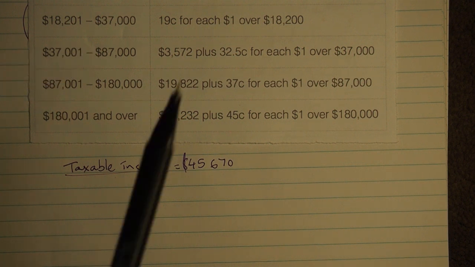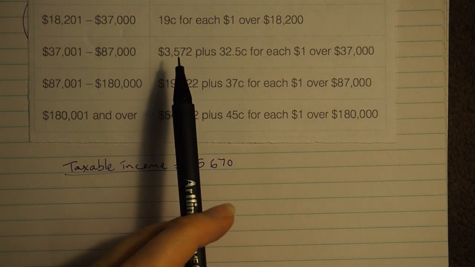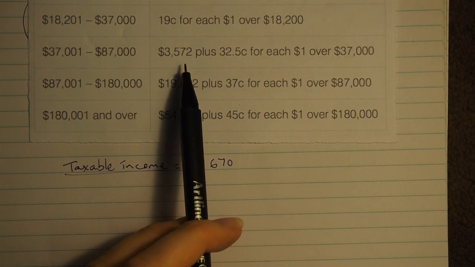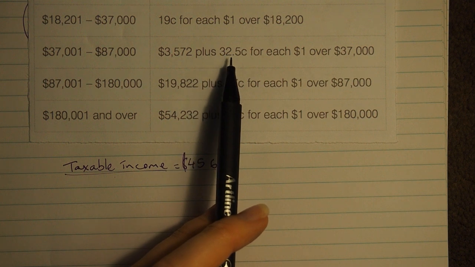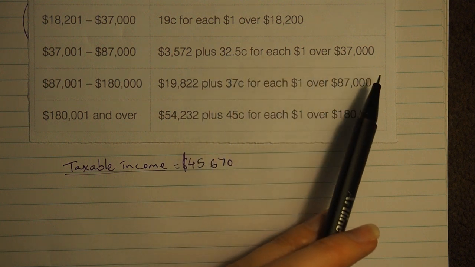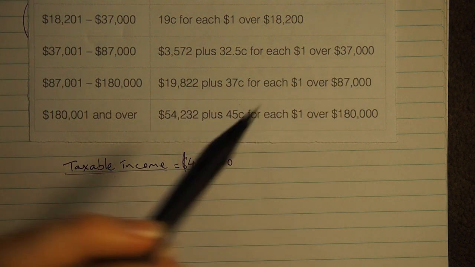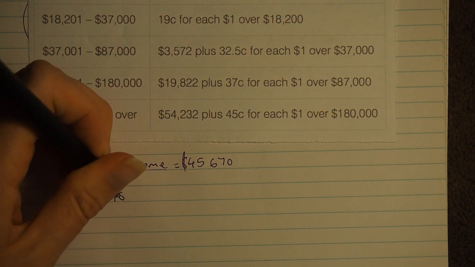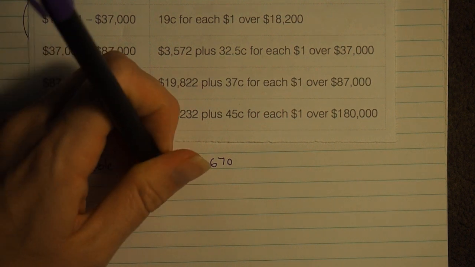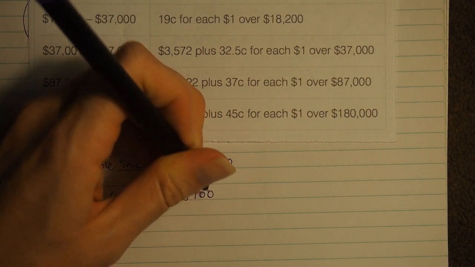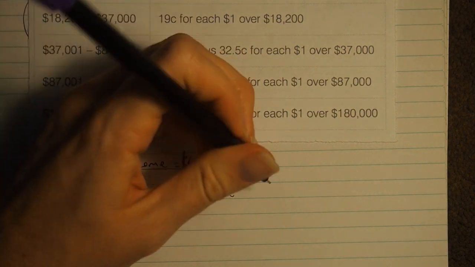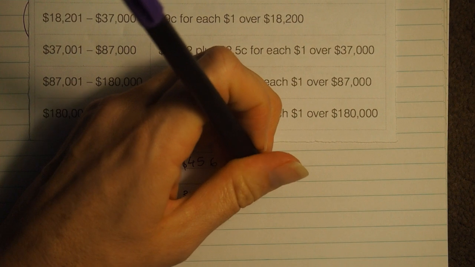So what that means is this person owes $3,572 plus 32.5 cents for every dollar over 37,000. So the first thing we need to work out when we are working out their tax payable, we need to work out firstly how many dollars over 37,000. So we'll do 45,670 minus 37,000, and that gives us $8,670.